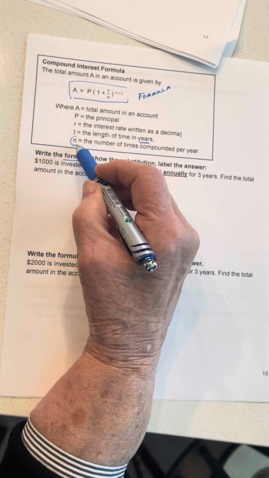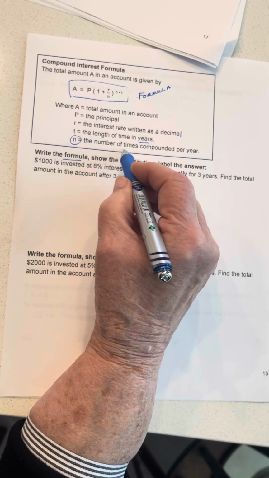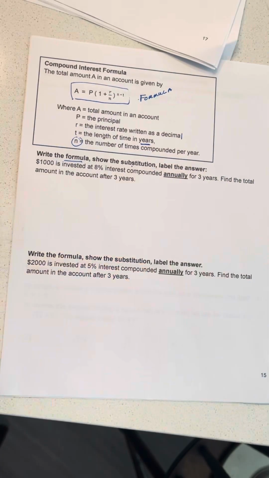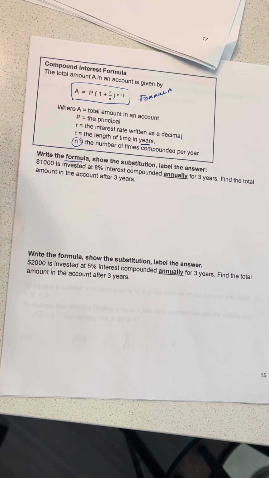And then this N is a new piece for us. It's the number of times compounded per year. So sometimes it's just paid once a year. That's what we did on our little example that we looked at earlier. Sometimes it's paid twice a year, so that interest is added twice a year. Sometimes it's paid quarterly or 4 times a year. So you figure the interest and then it's added on to the principal 4 times during the year.